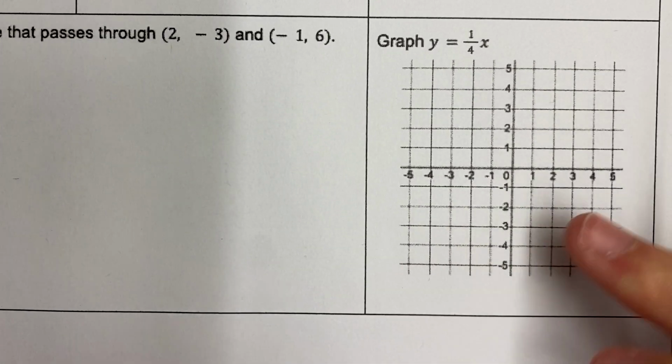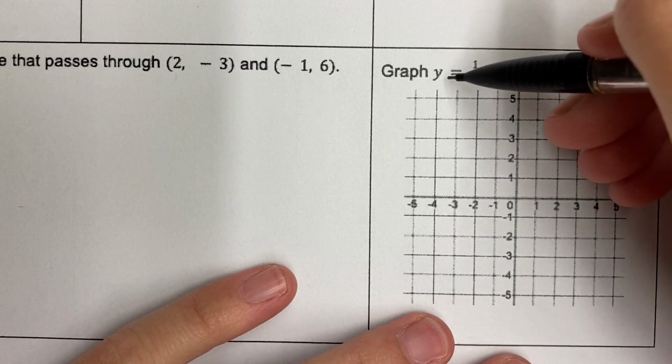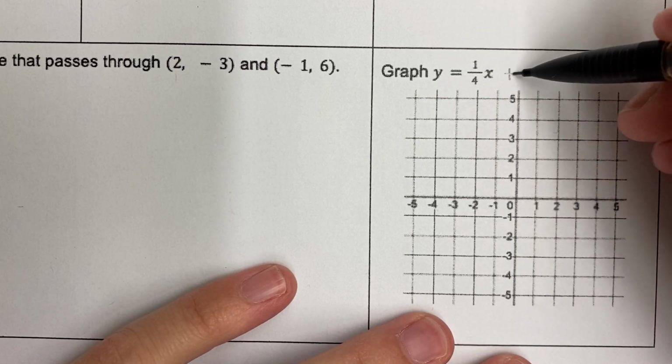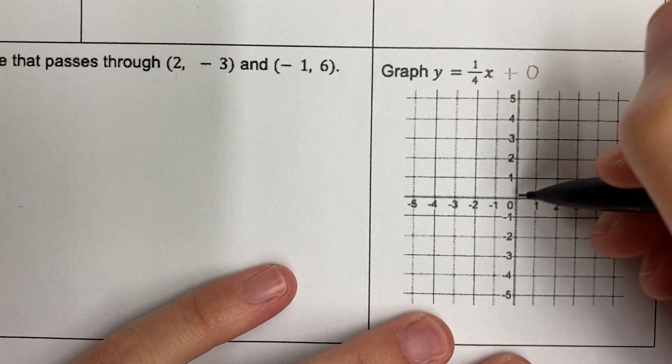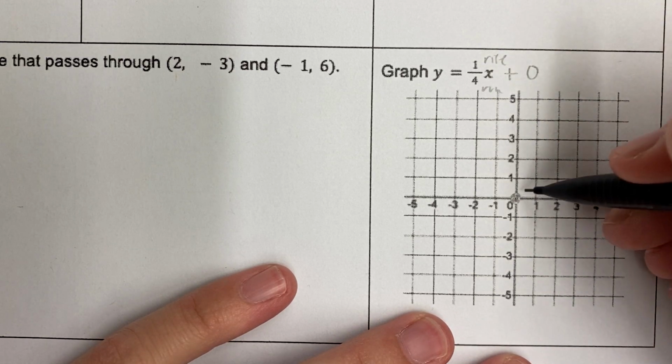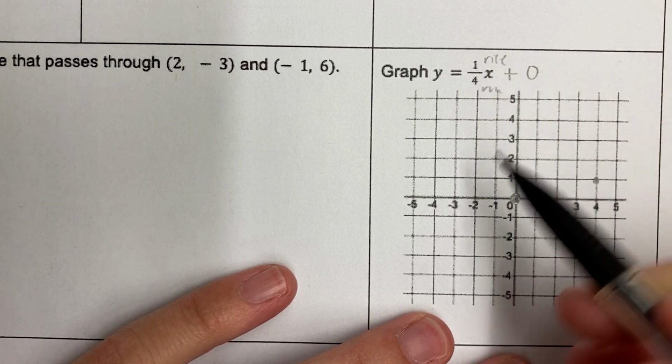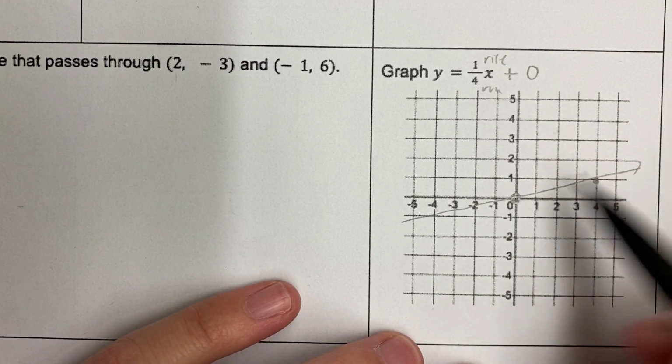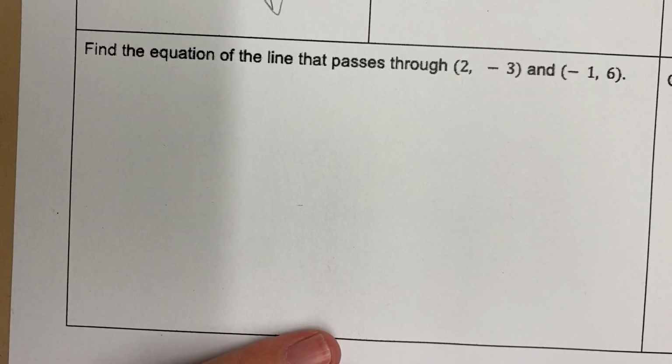Okay, I'm going to cheat a little. I'm going to come down here. This is y equals mx plus b. So my b is 0. My rise over run is 1 over 4. And my line looks just like this. Let's come to this last one.